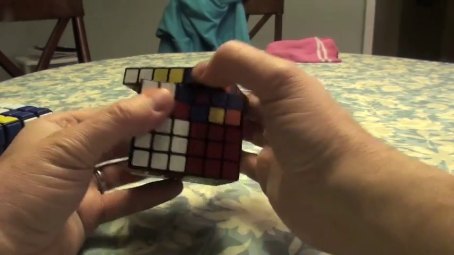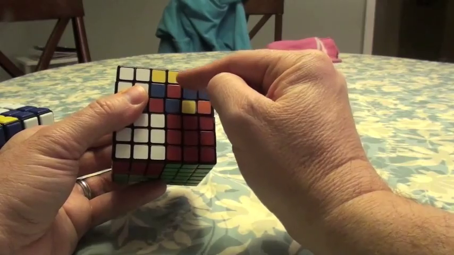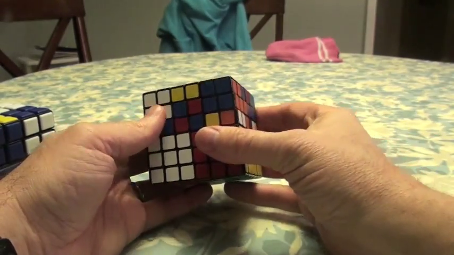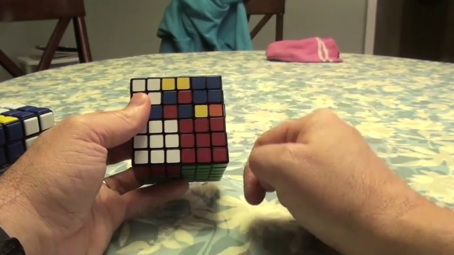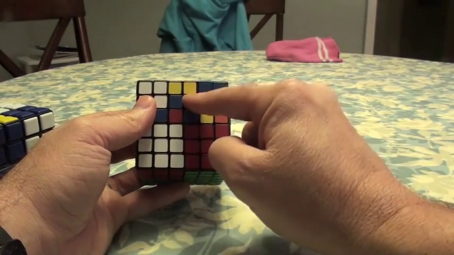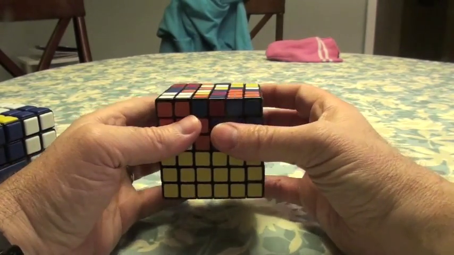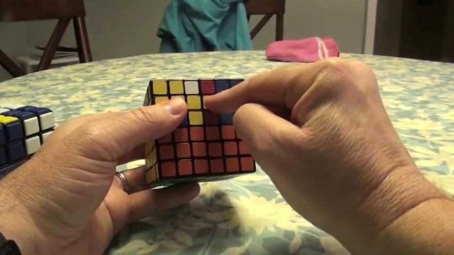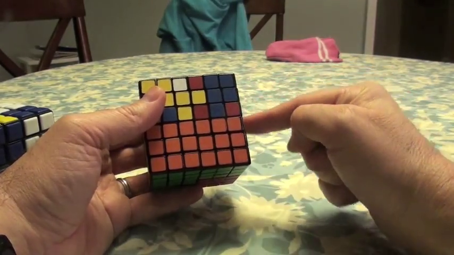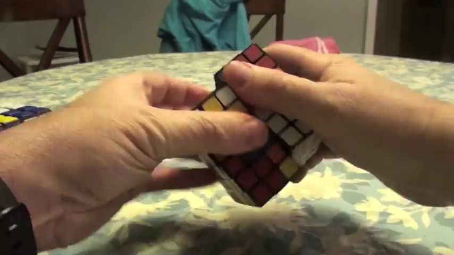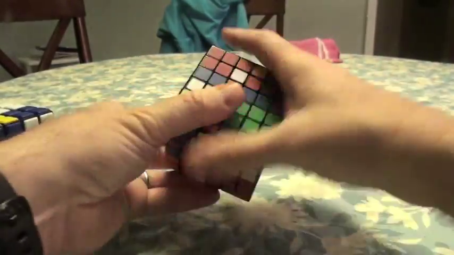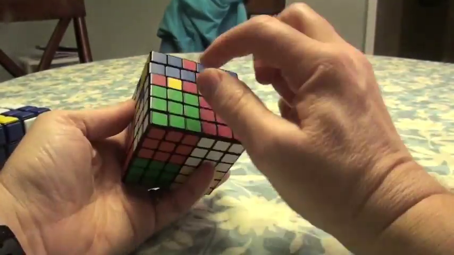Why don't we coordinate it to where the one that I put back in is another yellow one. So just to reiterate, I put this in position with this, but I want to get a yellow one that can replace this. I see a yellow here. I'm going to take this and move it into this layer. So R-U-R'-U', R-U-R'-U'. Okay, this is over here.